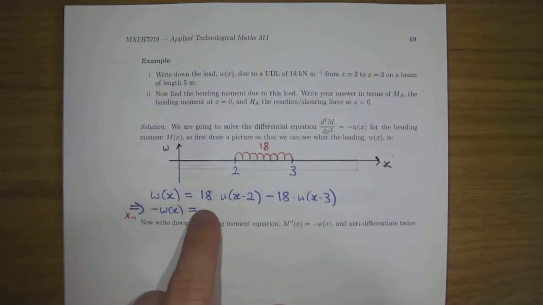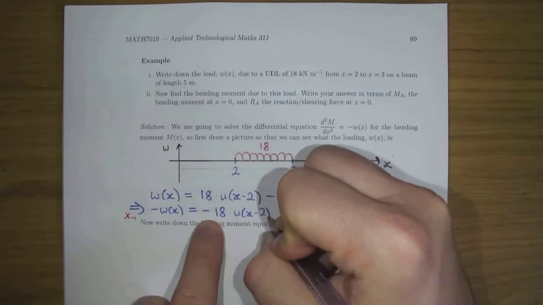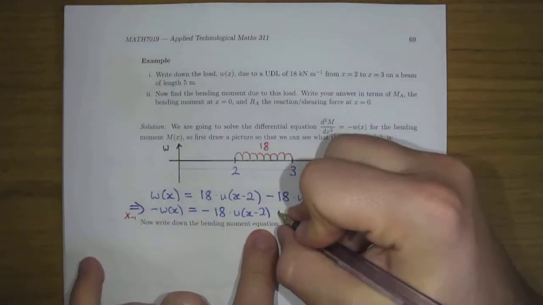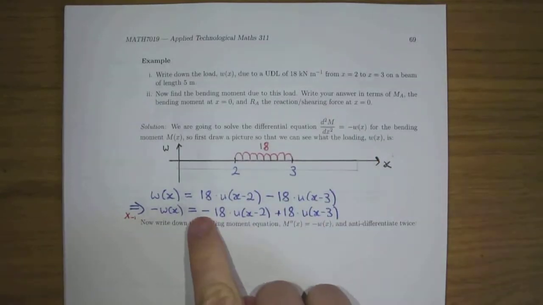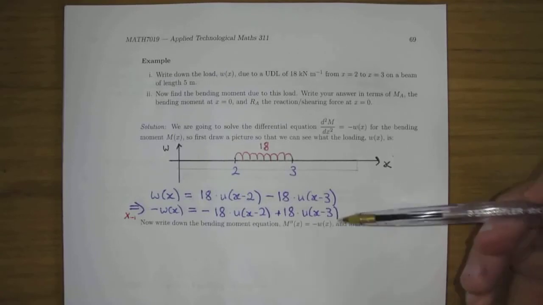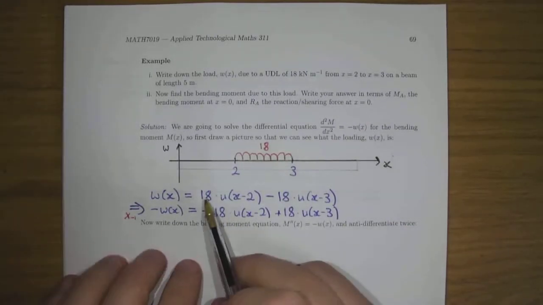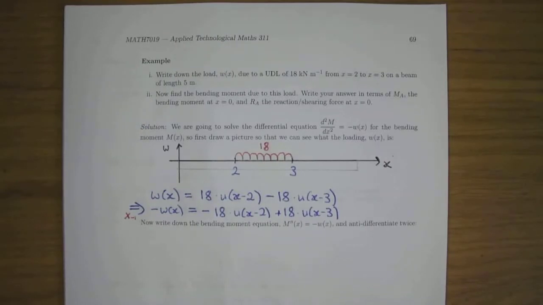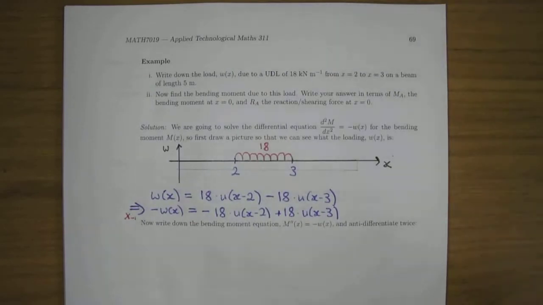You'll get minus times this is minus 18 u of x minus 2, and then minus times minus is plus 18 times u of x minus 3. So you see that the signs change. Now I'd recommend that you write this down and then write this down. You might skip this particular line, but I recommend writing this one down, because we're going to have a different thing later on where a plus plus pattern becomes a minus minus, and rather than getting confused, just write down the load per unit length properly and multiply both sides by minus 1.